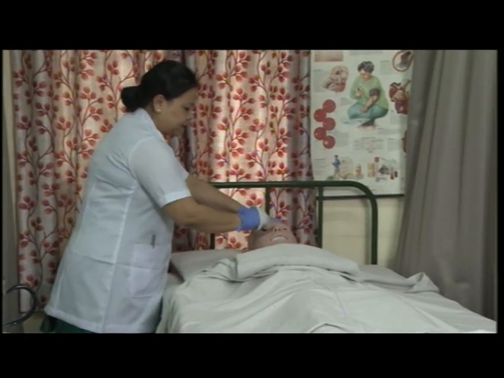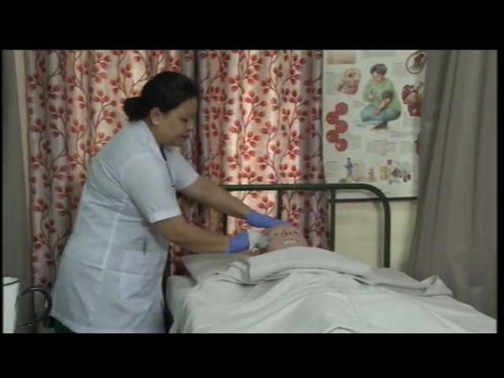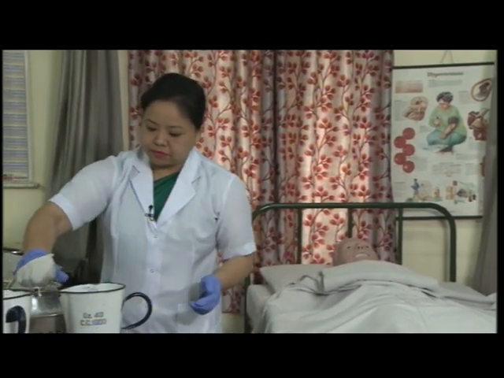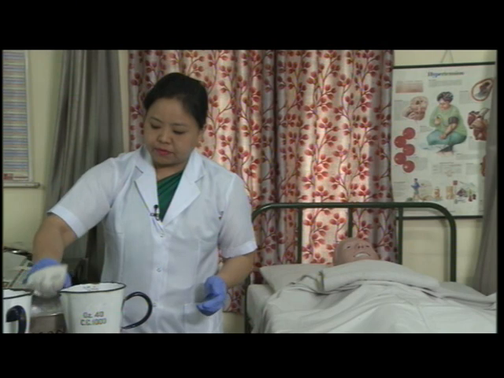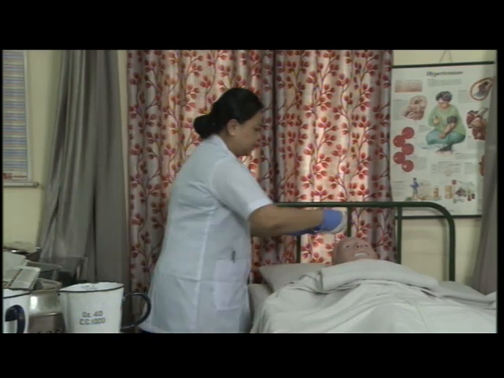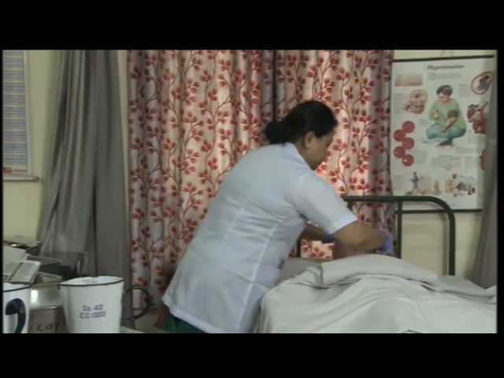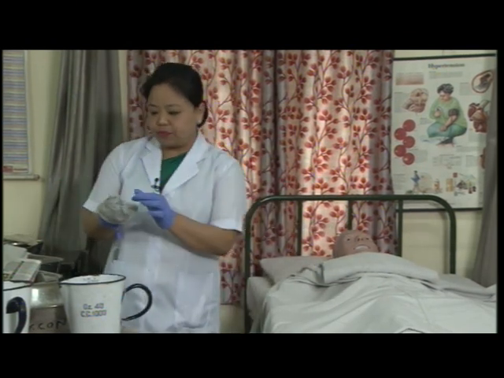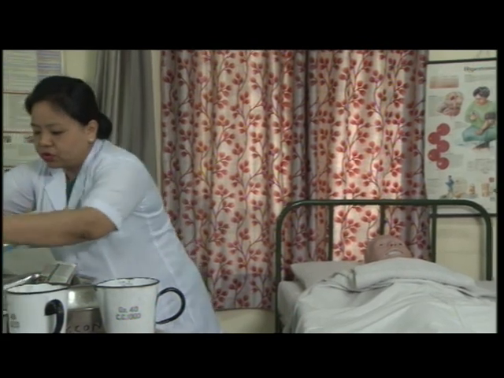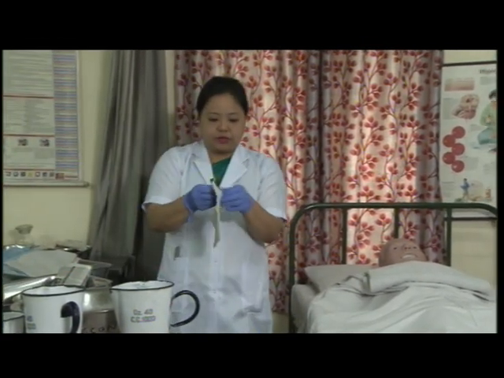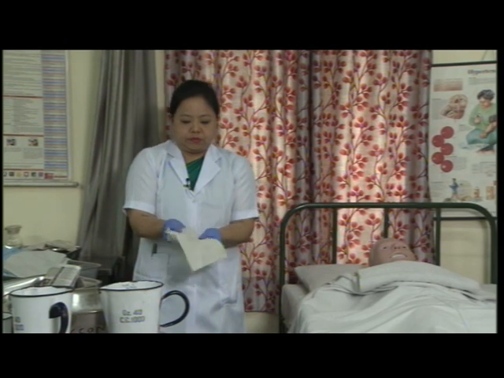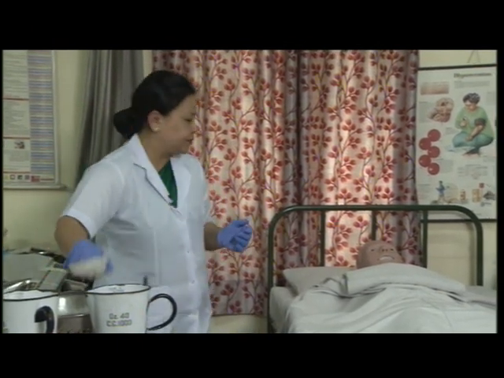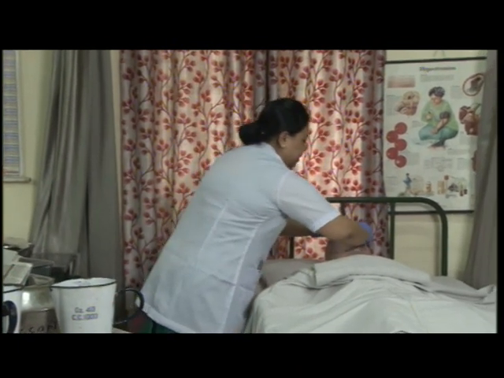Here also, we have to make sure that the soap does not go into the eyes of the patient. Then after that, with another one, we have to dip it and clean it.